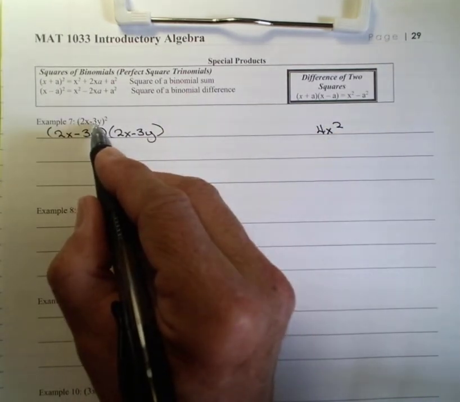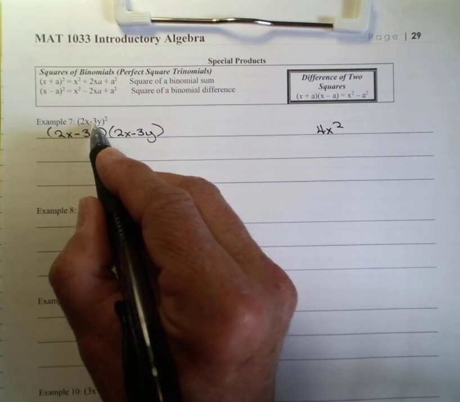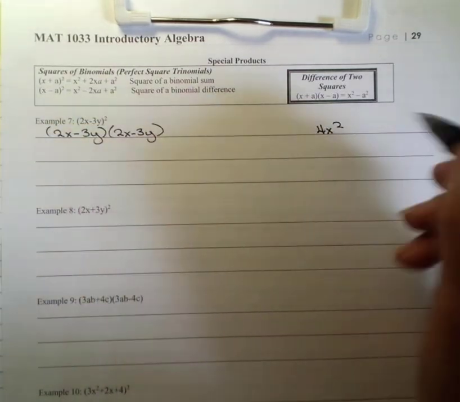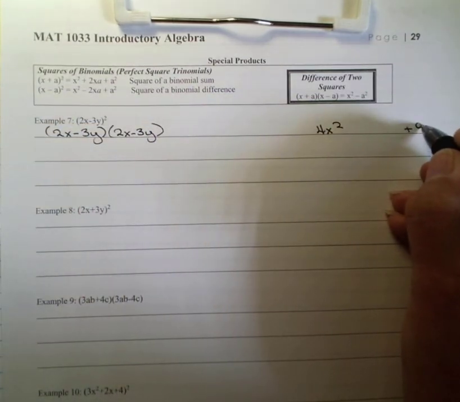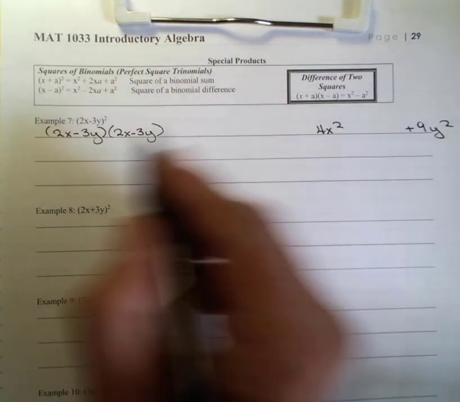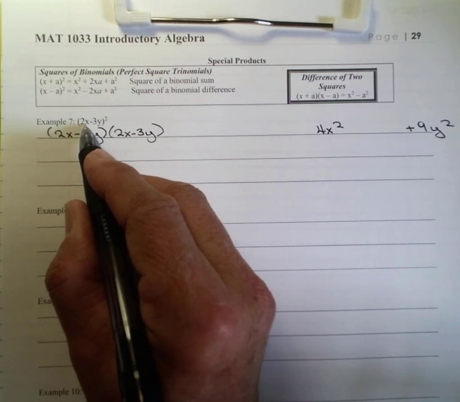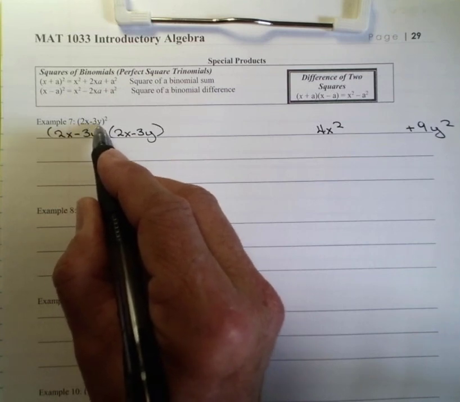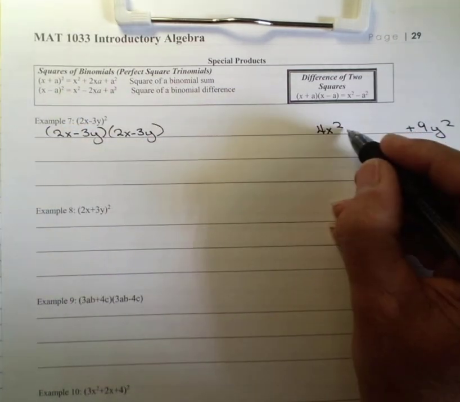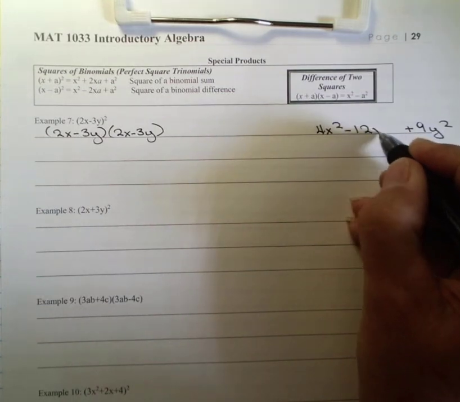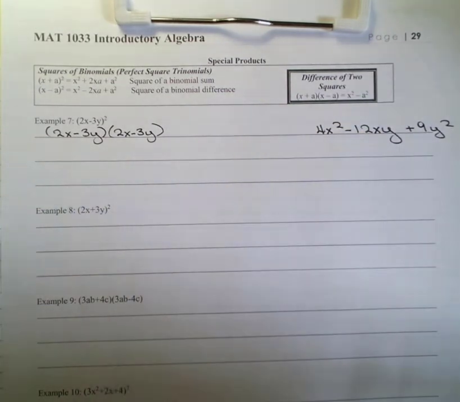I could square the last term, negative times negative: negative 3y times negative 3y gives a positive 9y squared. Then I multiply these two terms together. It's a negative times a positive, so it's a negative 6xy, and I would have to double that. So I would now have a negative 12xy. There's my answer, if I know the pattern.